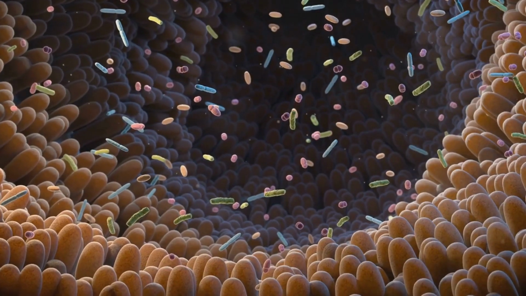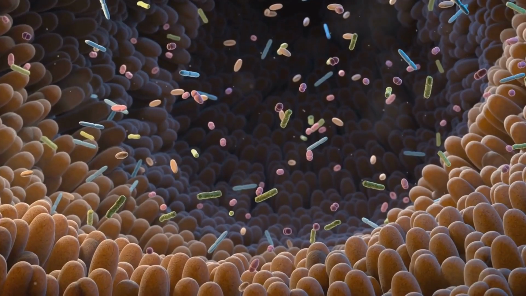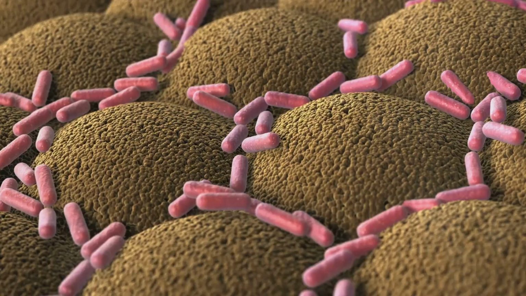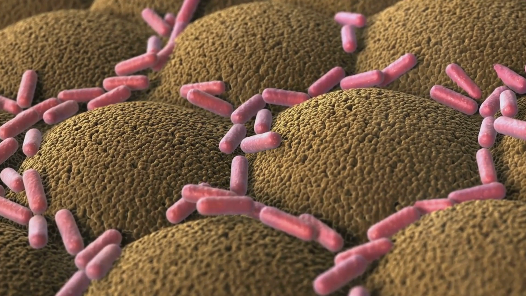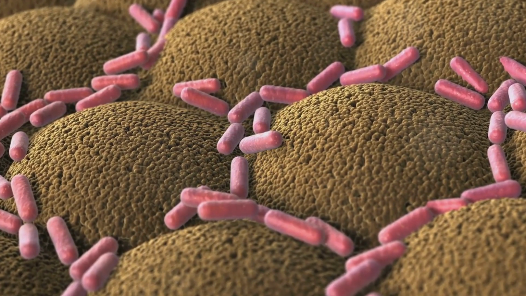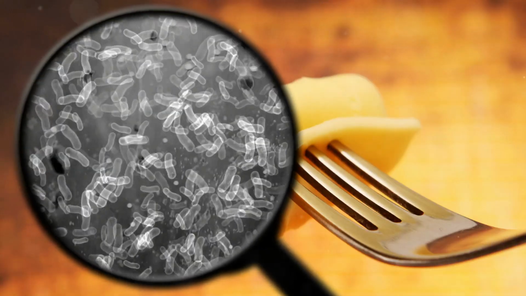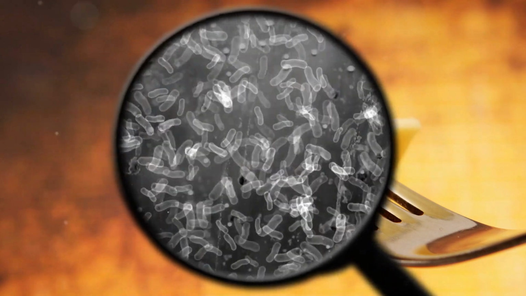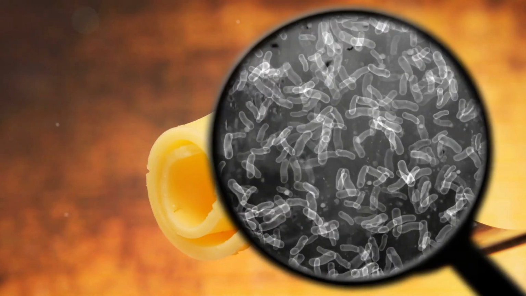CD is also linked to gut dysbiosis. Gut dysbiosis refers to an imbalance in the gut microbiome, the community of bacteria living in our intestines. That's an imbalance of good and bad bacteria in the intestines. A healthy gut has a balance of beneficial and harmful bacteria, but in CD, this balance is disrupted. This imbalance contributes to the inflammation. The presence of more harmful bacteria can exacerbate the immune response, leading to more severe inflammation.